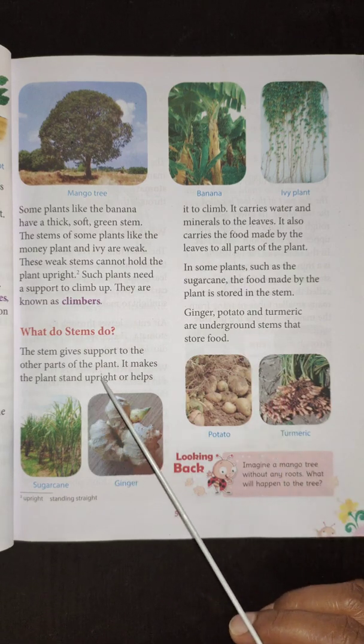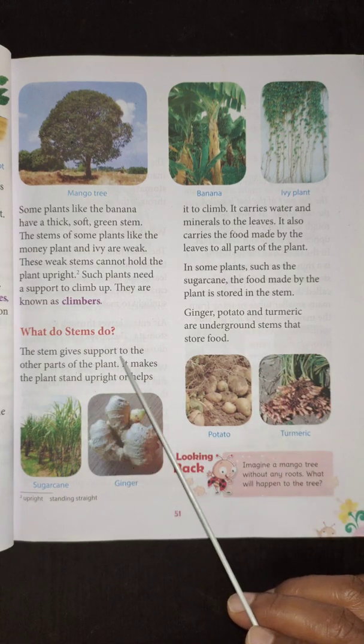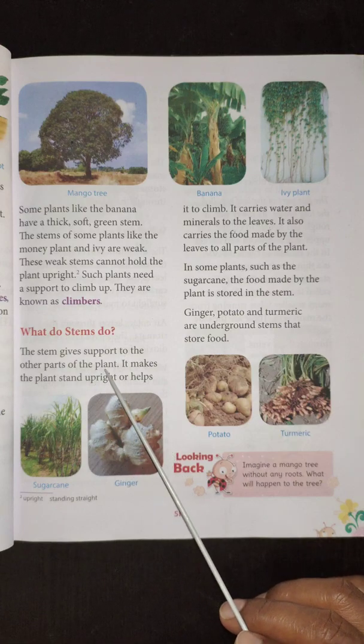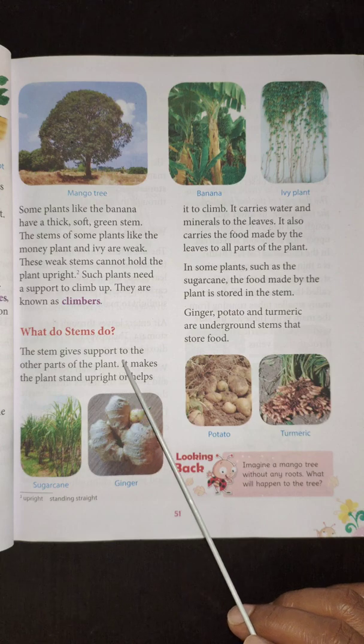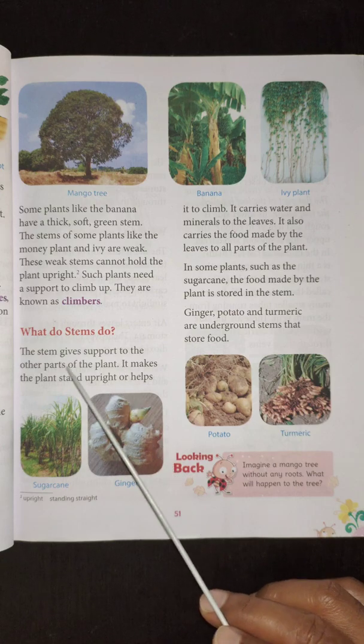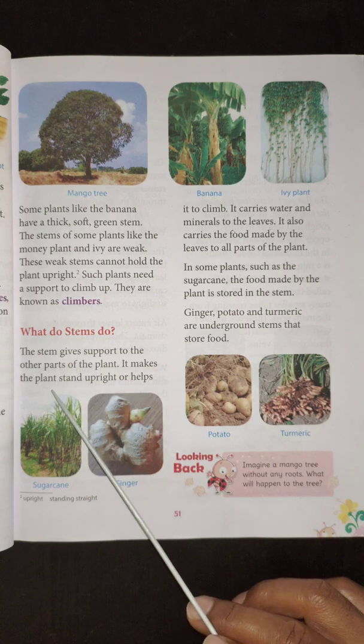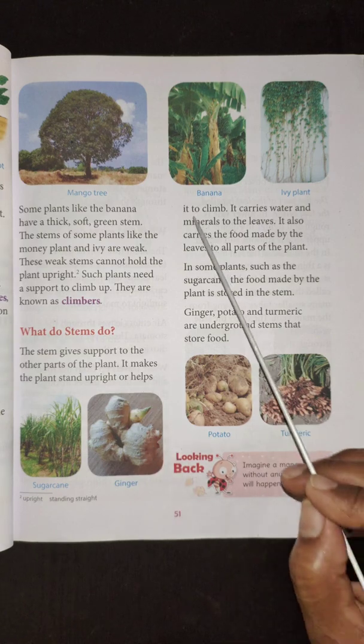So the first function of a stem is that it gives support to the other parts of the plant, like branches, fruit, leaf, bud. For all those parts, the support is given by the stem. It makes the plant stand upright or helps it to climb.